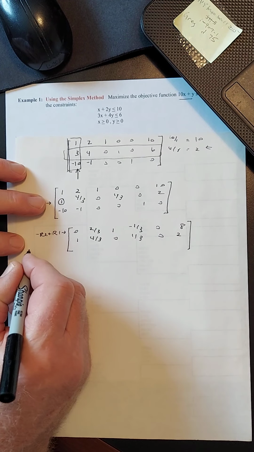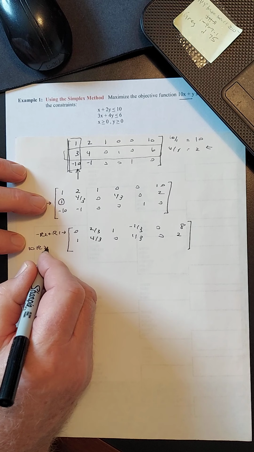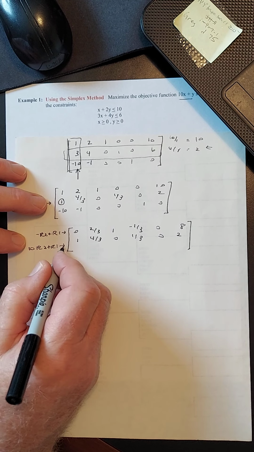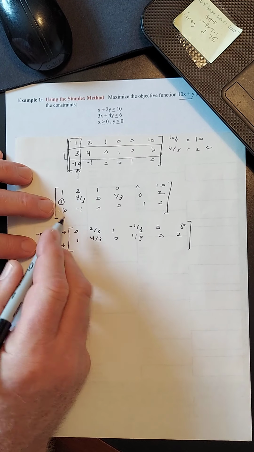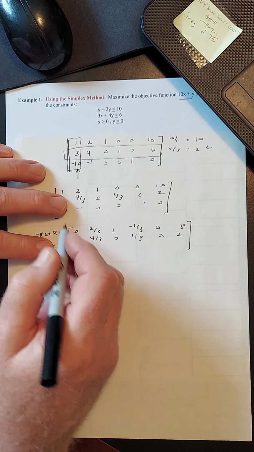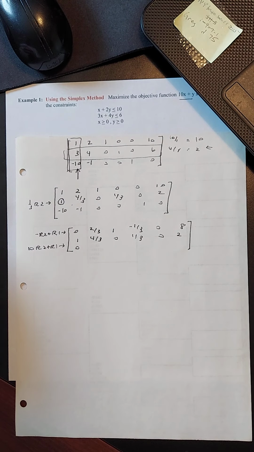And then the bottom will take 10 times row 2 plus row 1. So 10 times 1 is 10 plus negative 10 is 0. 10 times 4/3.